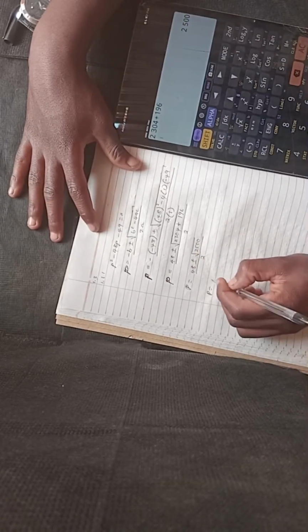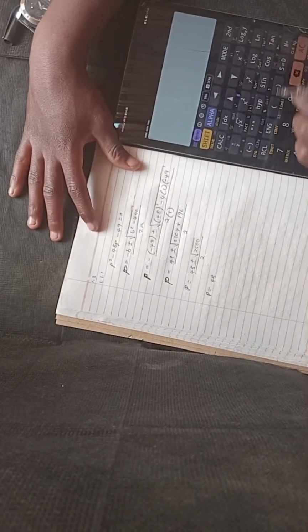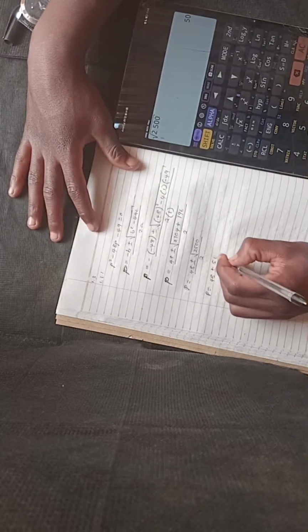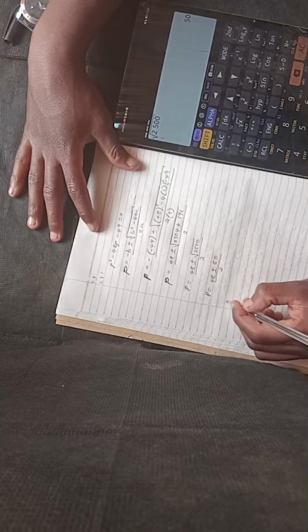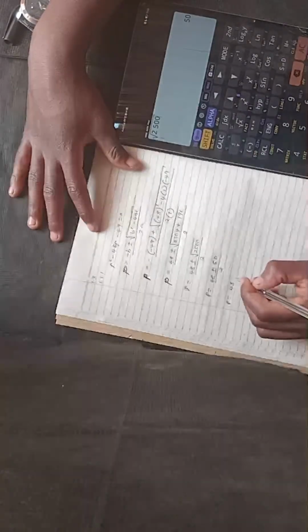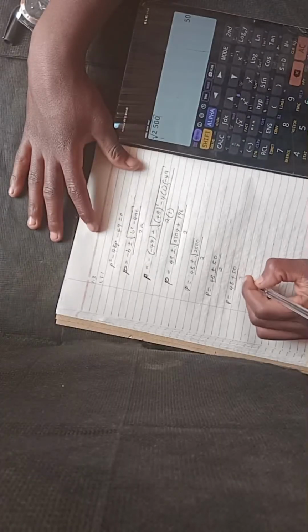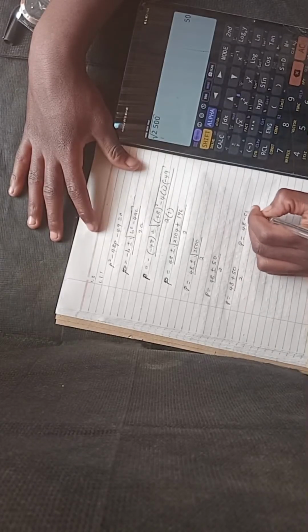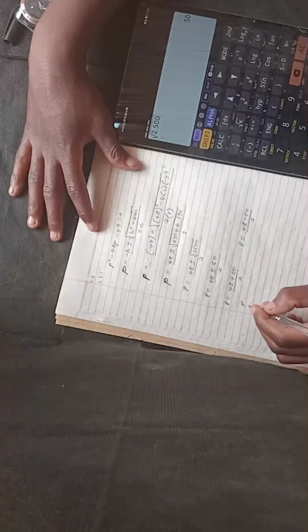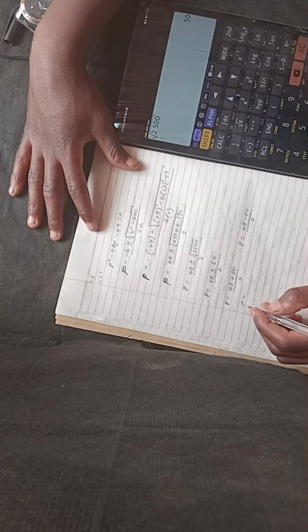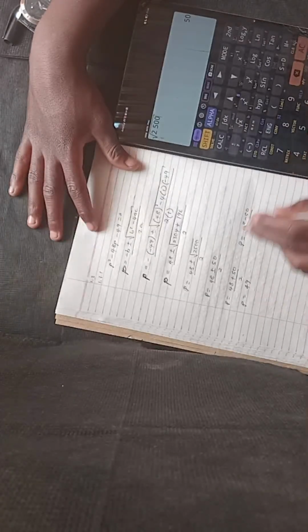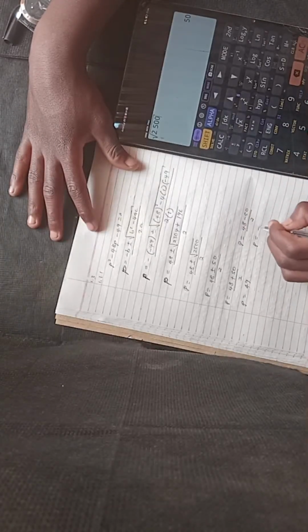p is equals to 48. If I'm not mistaken, the square root of 2500 is 50. So 48 plus minus 50 divided by 2. p is equals to (48 plus 50) divided by 2 or (48 minus 50) divided by 2, which makes p to be equals to: this one is 98 divided by 2, which is 49. This one is negative 2 divided by 2, which is negative 1.